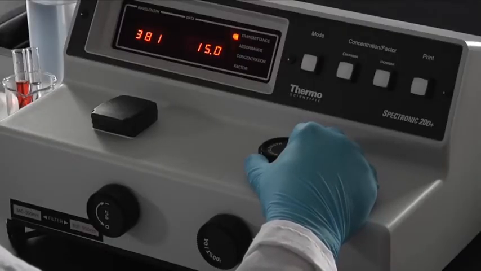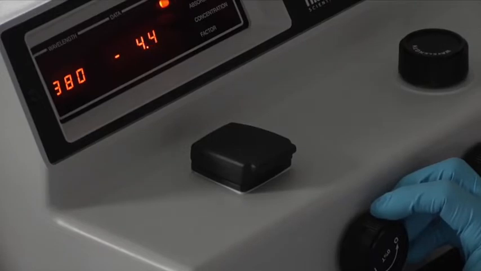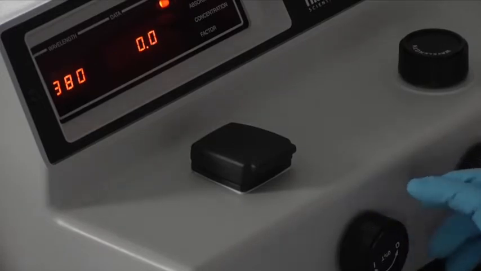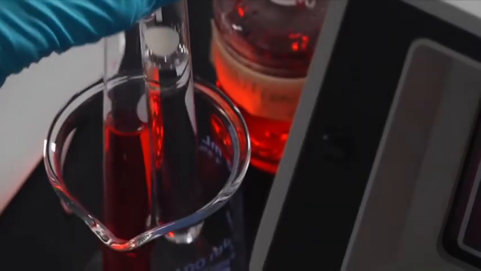To begin, set the wavelength to 380 nanometers. With the sample chamber empty and the lid closed, set the display to 0% transmittance by using the zero control knob. There are 2 cuvettes.